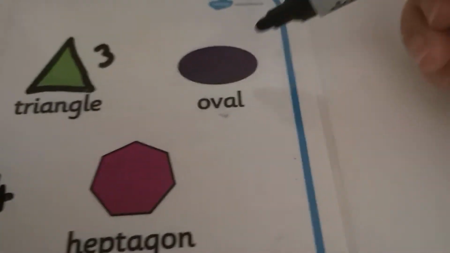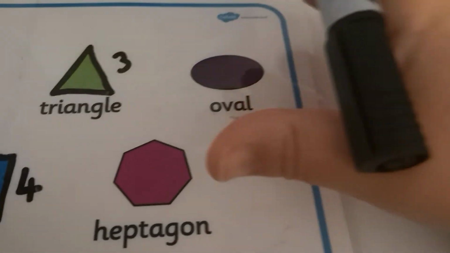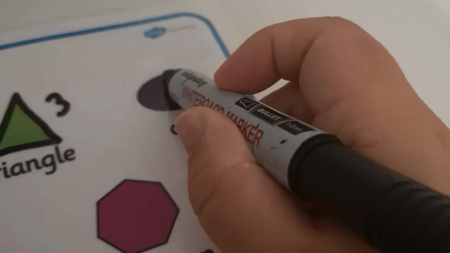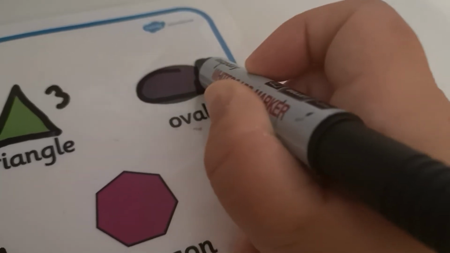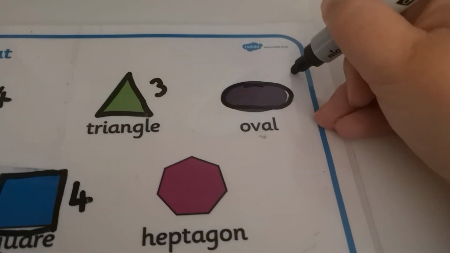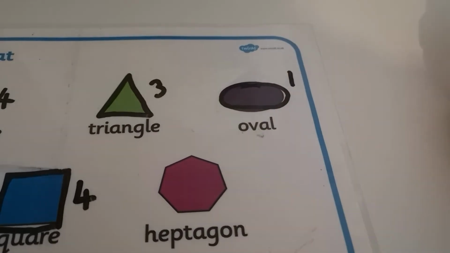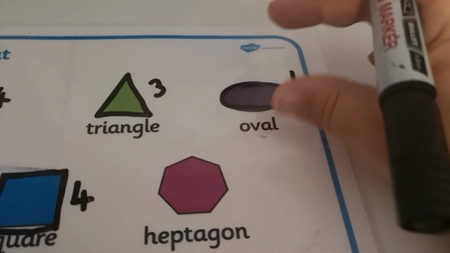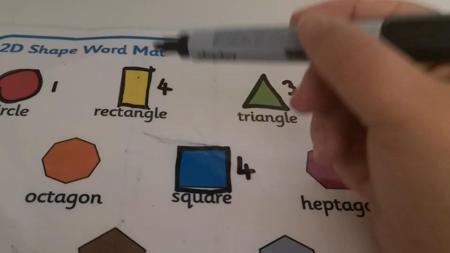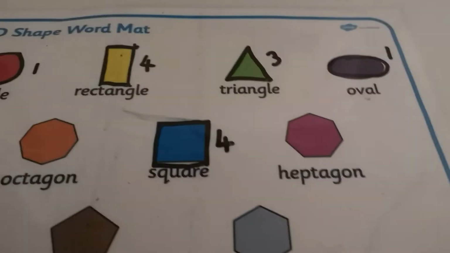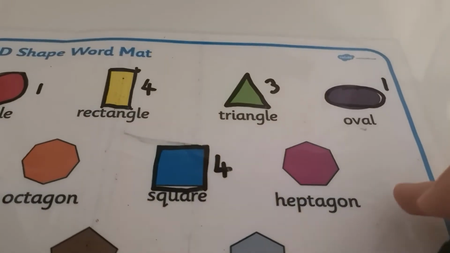Let's have a look at this one. Do you know what this shape is? It kind of looks like a circle, doesn't it? But it's a circle that has been squashed. A bit like an egg. And this is called an oval shape. So it is a circle, just one side goes all the way around. And it's called an oval. It's a circle that has been squashed. So a bit like the rectangle, it's long, isn't it? It's a bit like they've made the circle longer by squashing it, so it's called an oval.